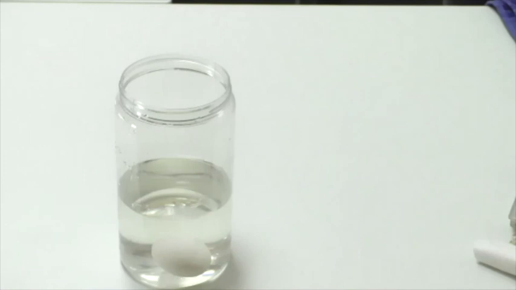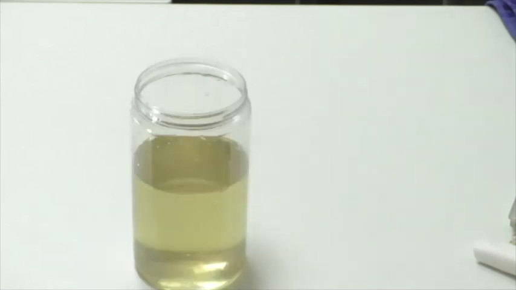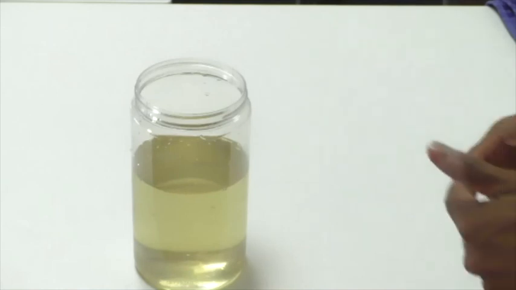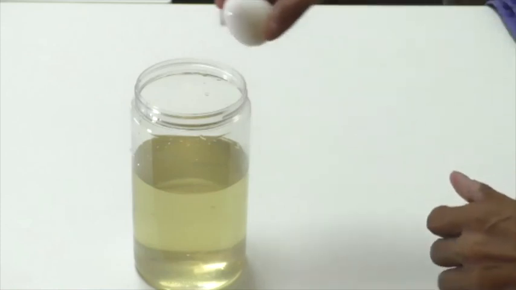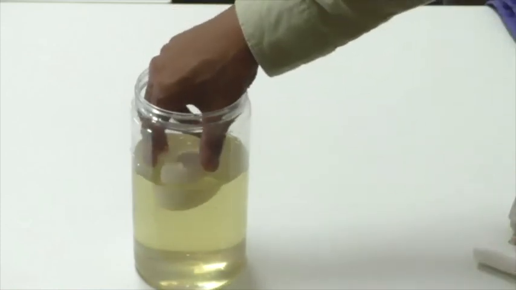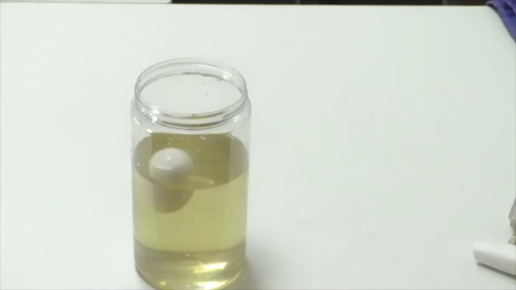What happens then? What I have done now is replace water with sugar solution. And when I drop the egg inside this jar, the egg floats. So the egg sank to the bottom in plain water, but is floating at the surface in sugar water.